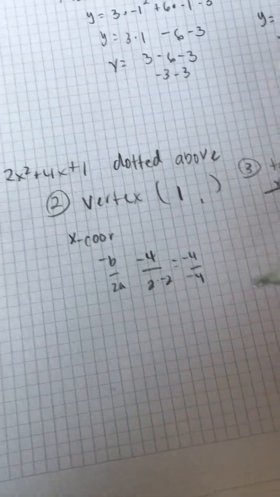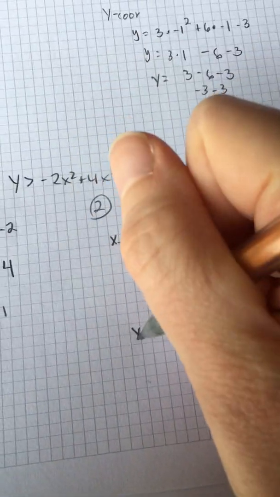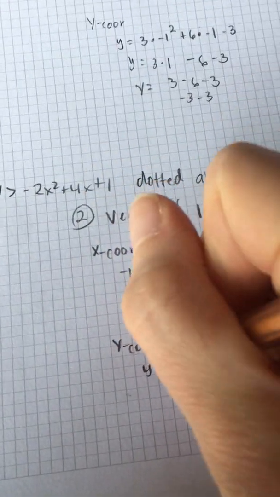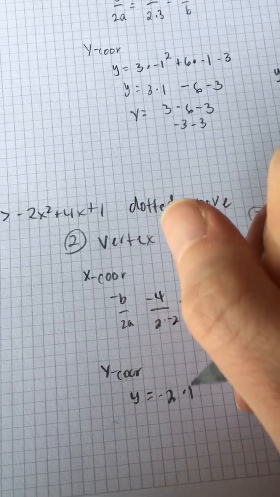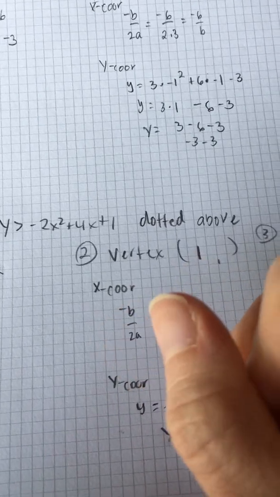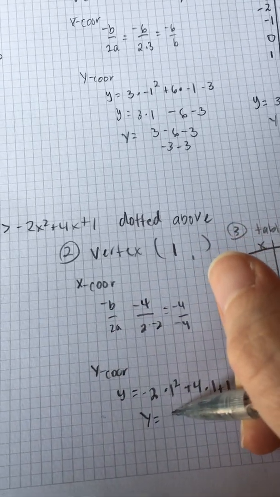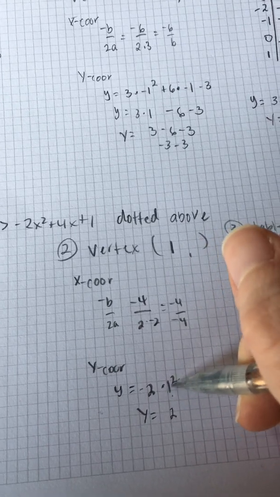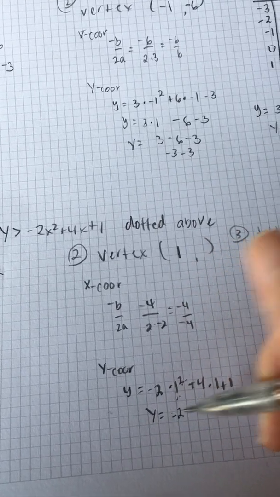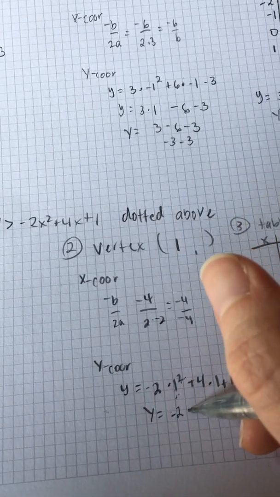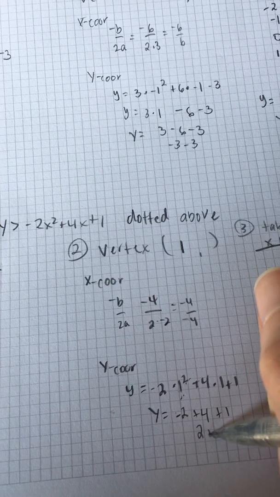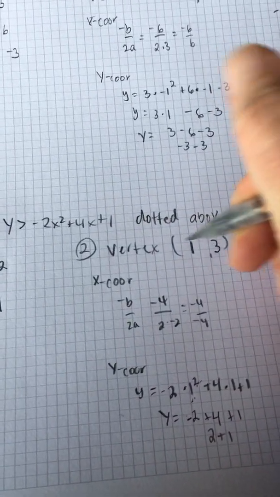Thank you. And so I'm going to find the y coordinate by plugging 1 back into the original. And so I get -2 times 1 squared plus 4 times 1 plus 1. 1 squared is 1. Again, I do this piece first. You heard me talk about this first. And then I multiply by the -2. So that's a -2. 4 times 1 is 4 plus 1. So when I put these together, I get 2, and 2 plus 1 is 3. My ordered pair, my vertex, is 1, 3.